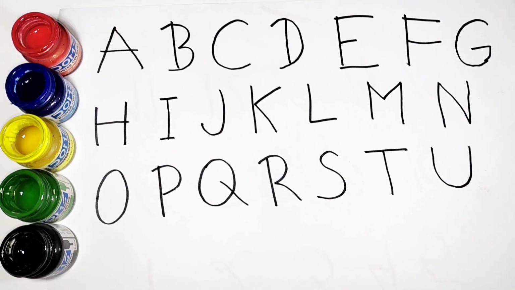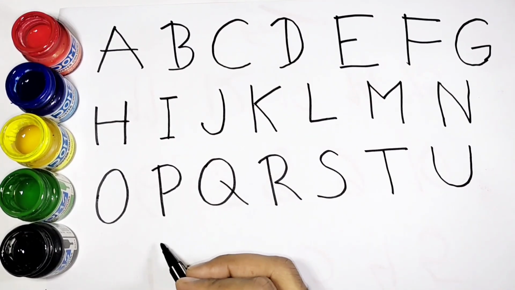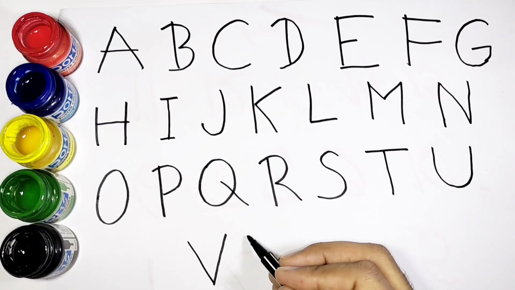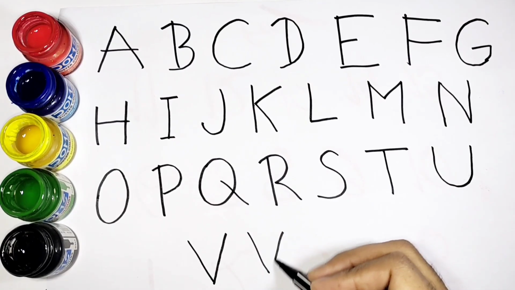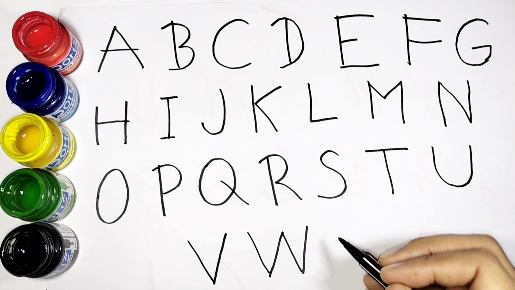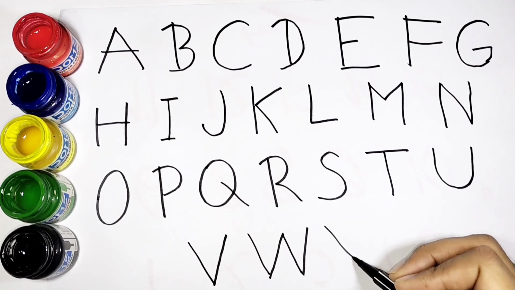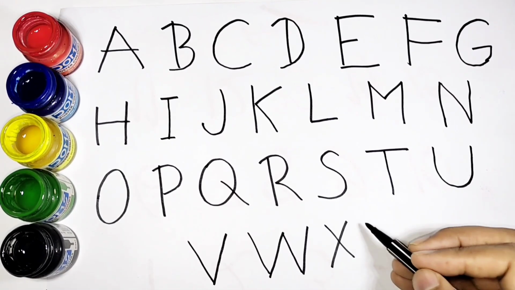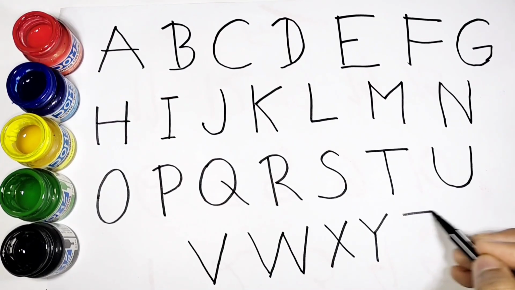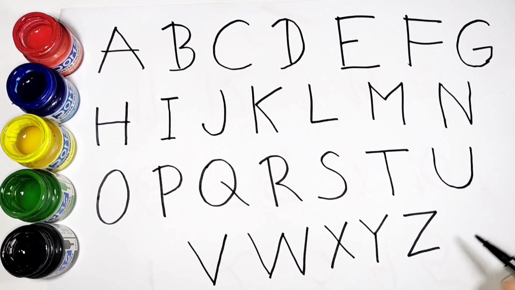The next one is U. Kids, now we draw the alphabet of V. V for van. The next one is W. W for wolf. Now we draw X. The next one is Y. And now we draw the alphabet of Z.